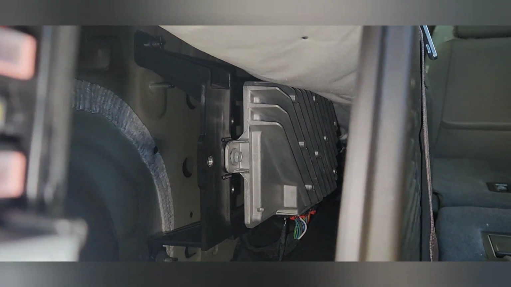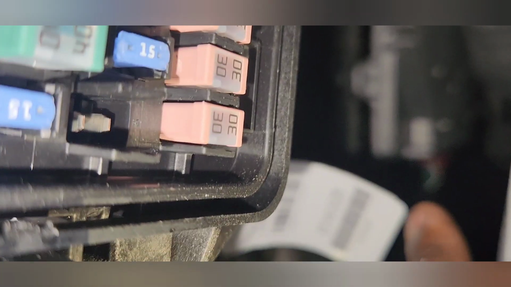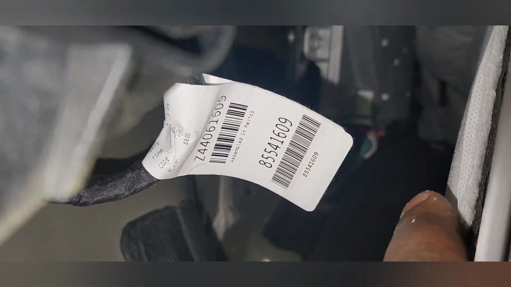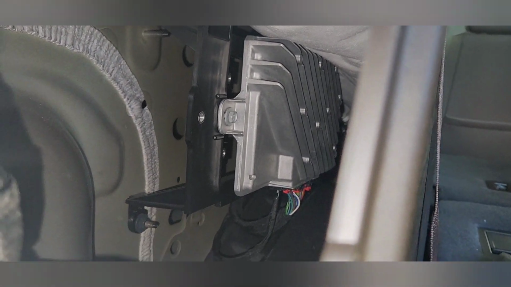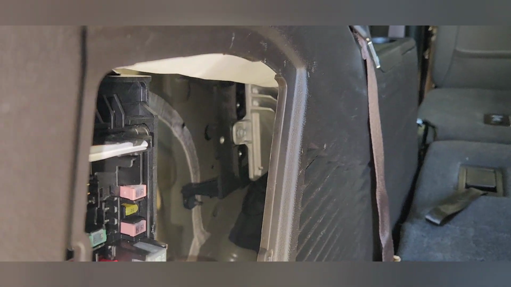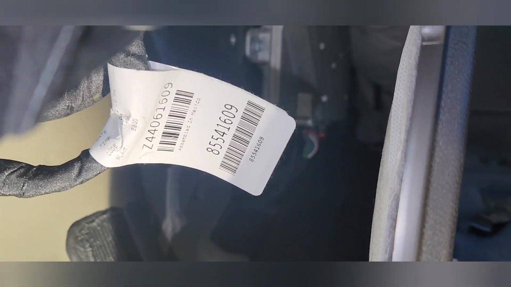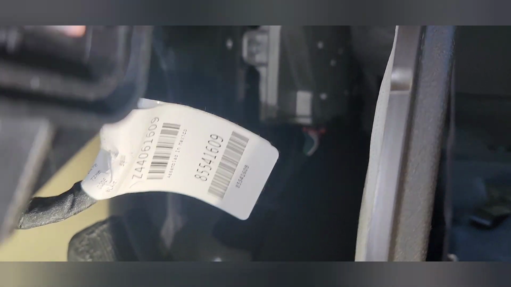So I'm going to unplug it to see if I'm getting power and ground to it. If I'm getting power and ground, meaning the module has everything that it needs to work, I'm going to have to replace it. This vehicle is still under warranty, so it's no charge to the customer. It's about 20,000 miles on it.